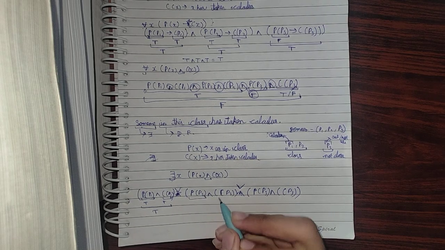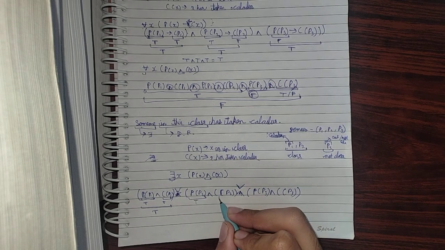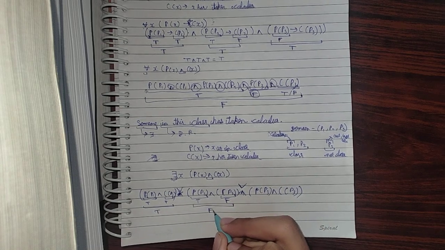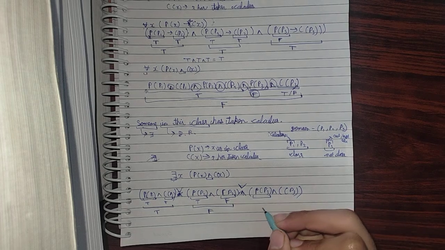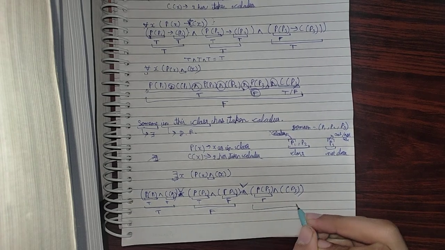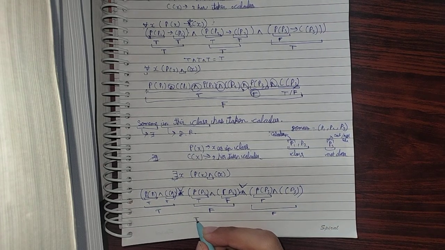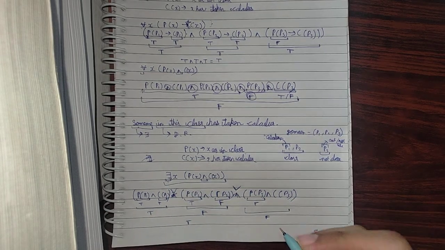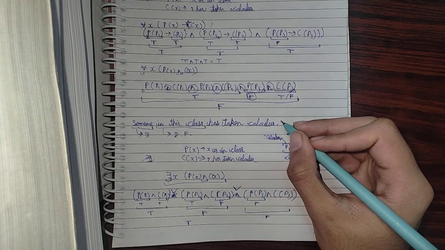P of P2 again is true, but C of P2 is false, so this makes it false. P of P3 is false, so again this makes it false. But the overall or gives true, so that means this is correct, as it is going hand in hand with the English statement which we wrote.